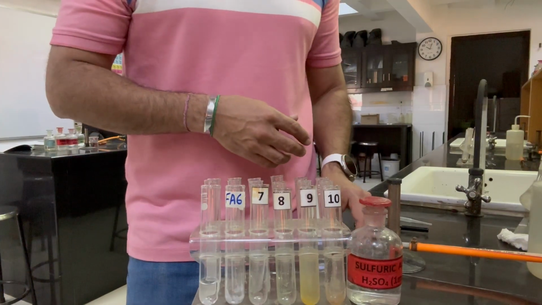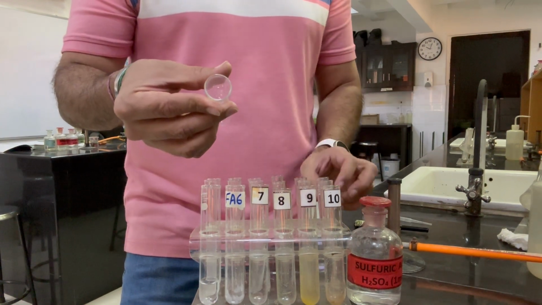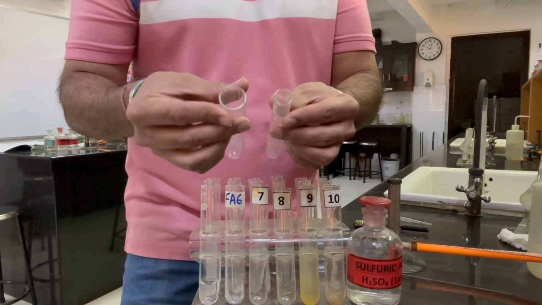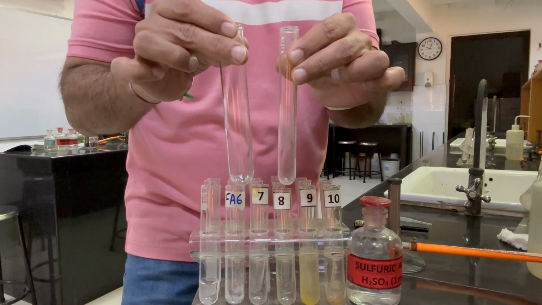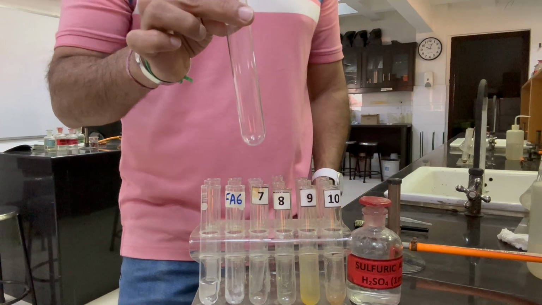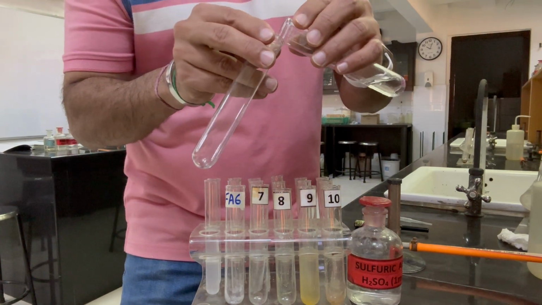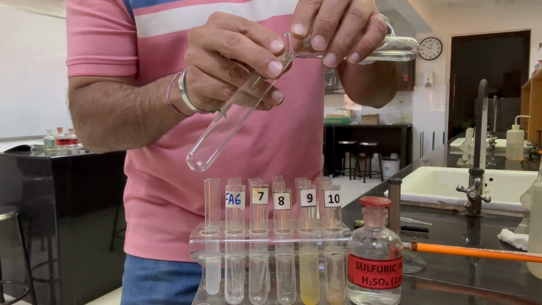We will take a boiling tube, which is a bit thicker than the normal tube. You can see this is a thick tube made of Pyrex for heating purposes. We will take 1 centimeter depth of our Fa6 solution in this boiling tube.